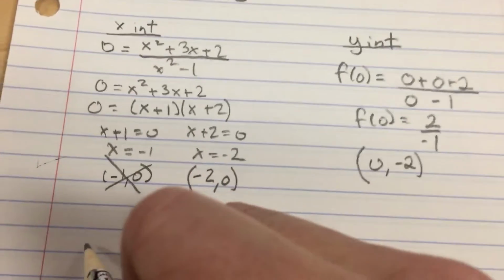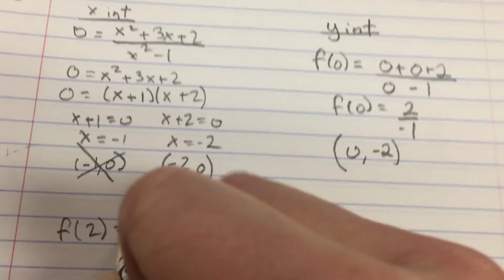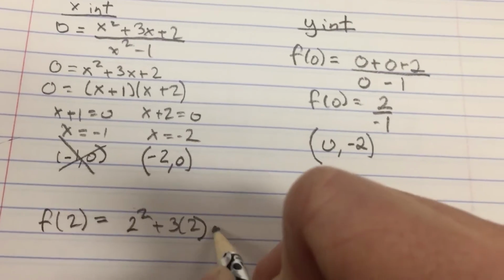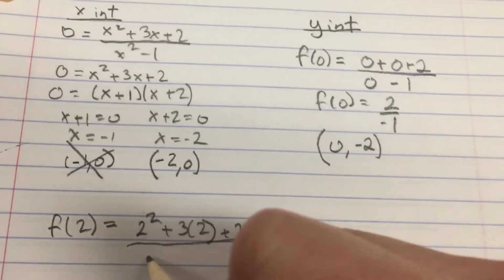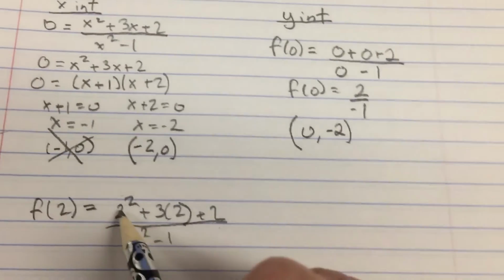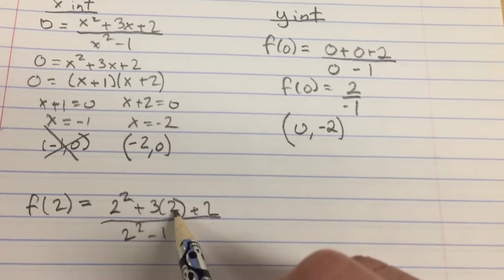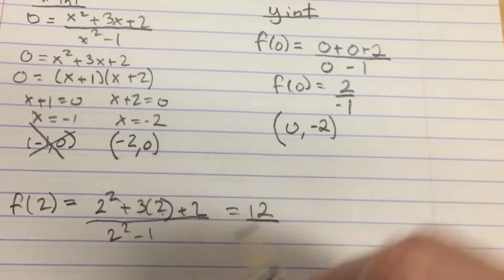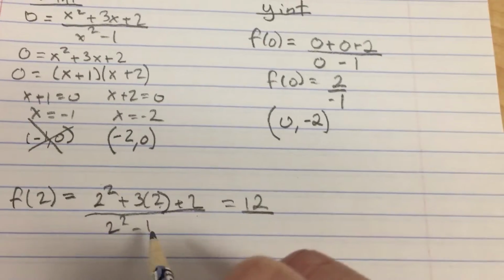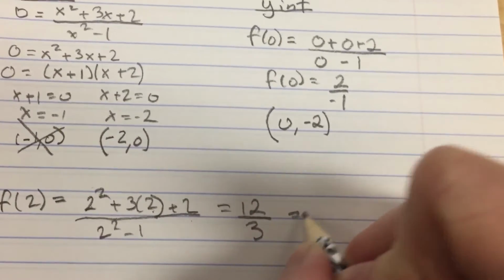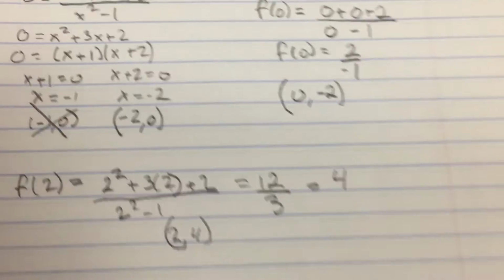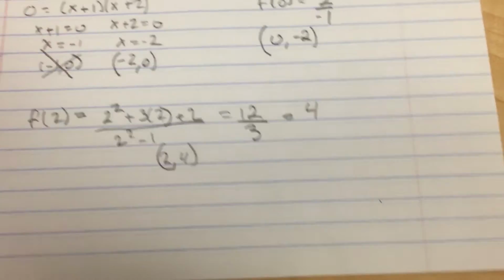How would I actually be figuring this out? Well, everywhere I see an x, I'm going to replace it with a 2. So 2 squared plus 3 times 2 plus 2 all over 2 squared minus 1. So 4 plus 6 is 10. 10 plus 2 is 12. 4 minus 1 is 3. And all of a sudden, you've got a table of points. When in doubt, table of points.